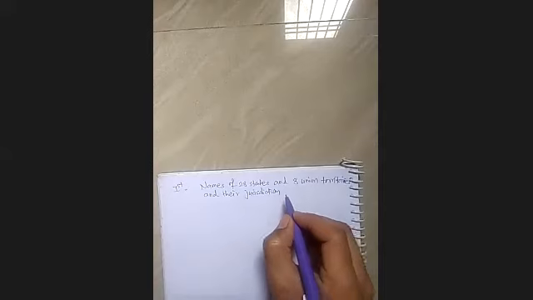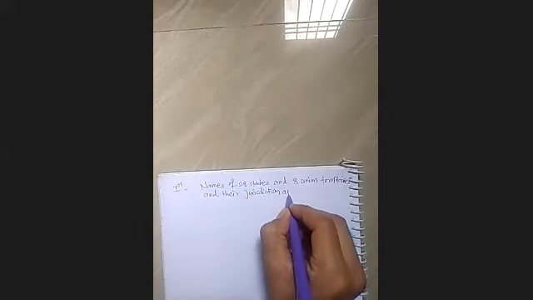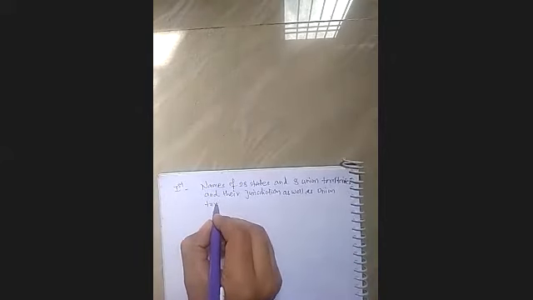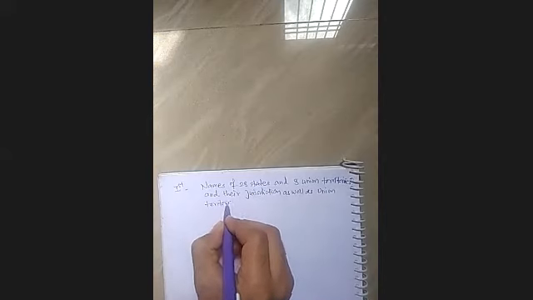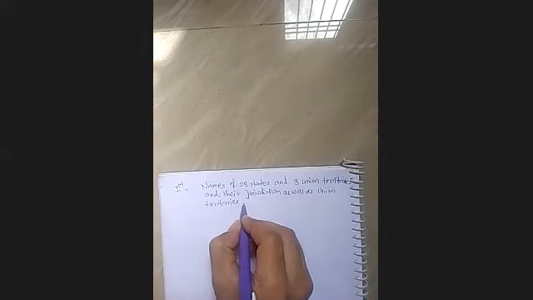So, names of the different states and their jurisdiction, right? Then also the names of union territories as well as union territories' extent. In short, it is the information about the states and union territories, right?